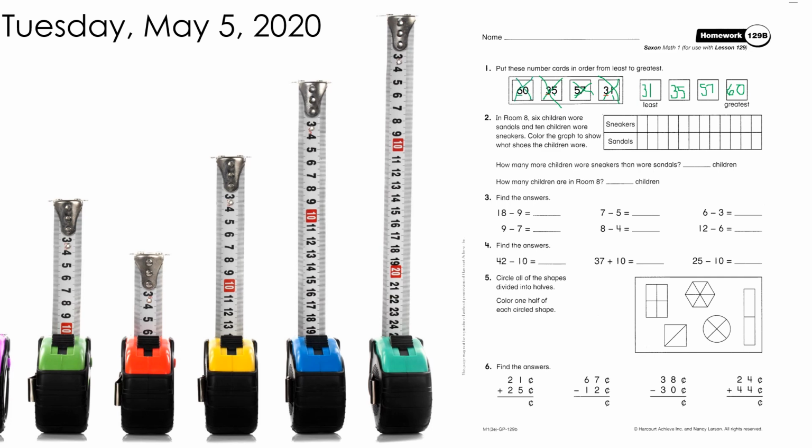Let's continue. In room 8, 6 children wore sandals and 10 children wore sneakers. Color the graph to show what shoes the children wore. Now again, you are at home with materials. You may color, but I'm going to be a mathematician and find the fastest, smartest strategy to complete my picture graph. I'm going to use numbers.